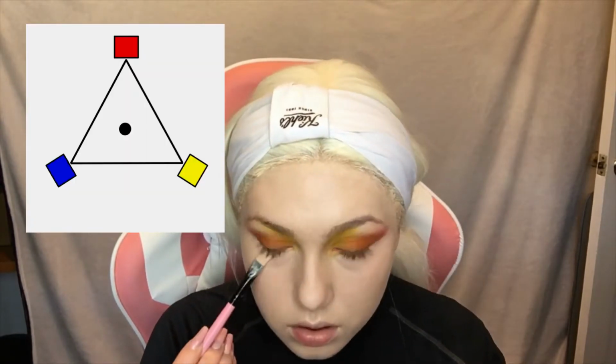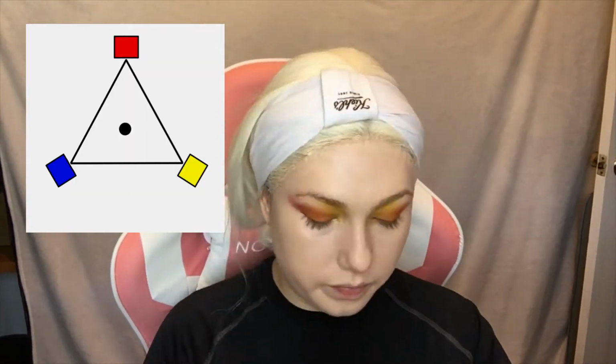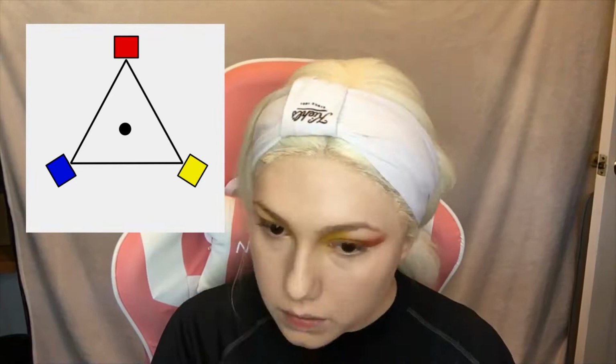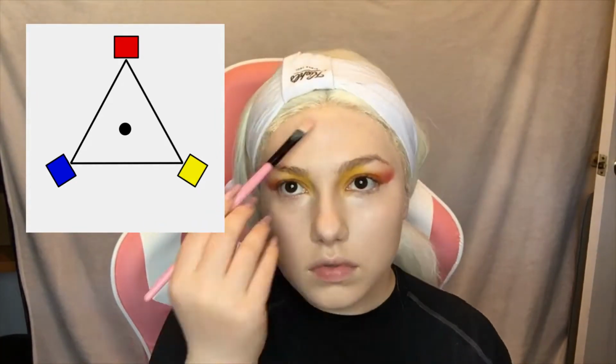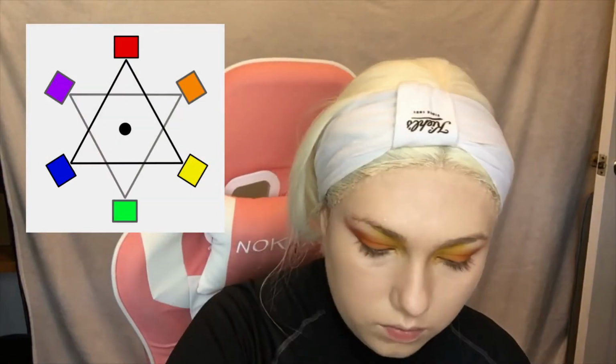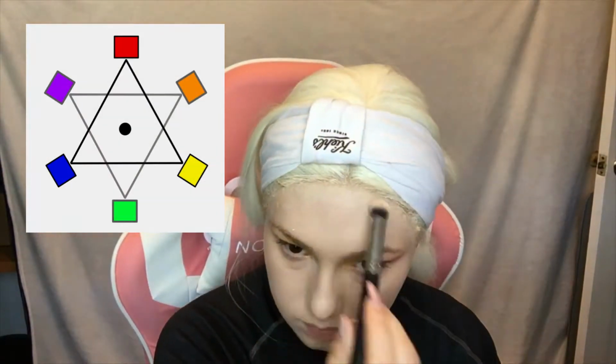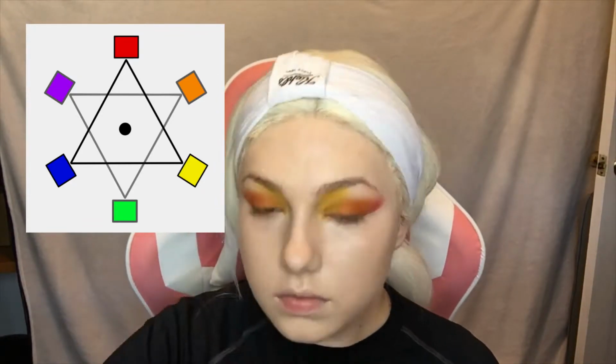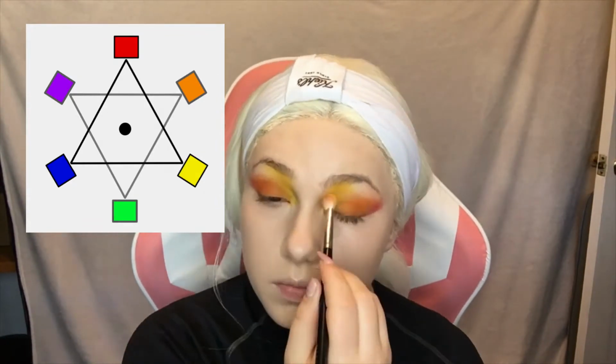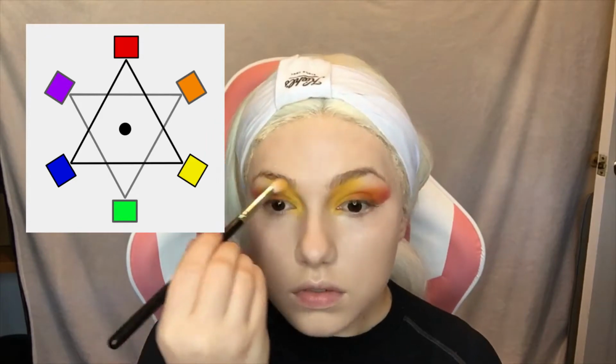The first layer is the primary colors. Your primary colors are colors that don't have anything mixed to make them. They are red, yellow, and blue. The second layer is going to be called your secondary colors. These are the colors that are a mixture of 2 primary colors. These are orange, green, and purple.